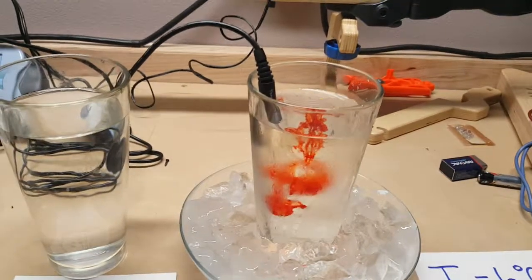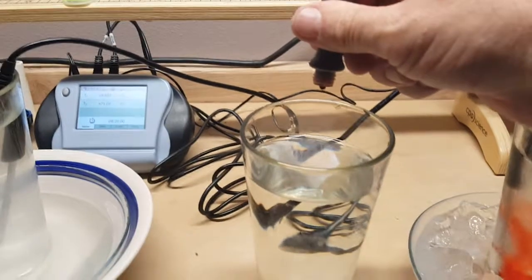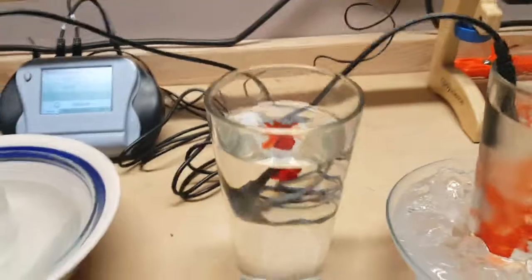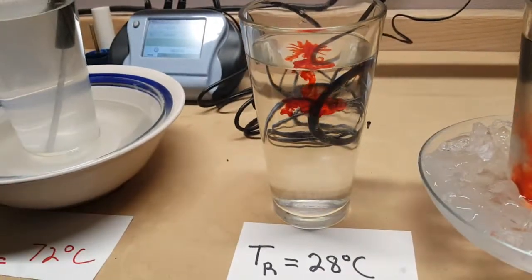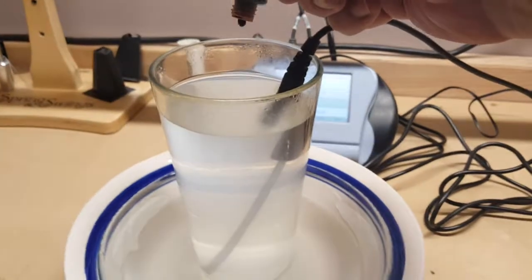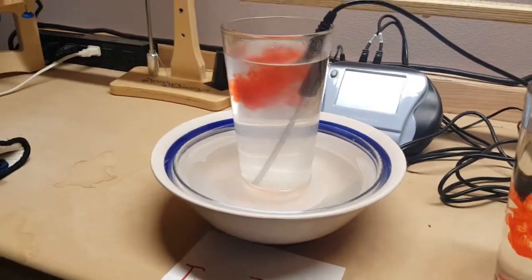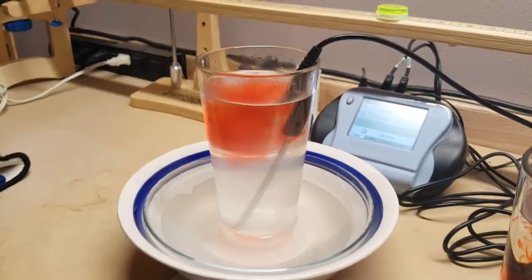I'm also going to put one drop into my room temperature bath. There goes one drop. And then here I'm going to put one drop into my hot bath. And there it goes into my hot bath. A lot of air in that bath, but it's just water.